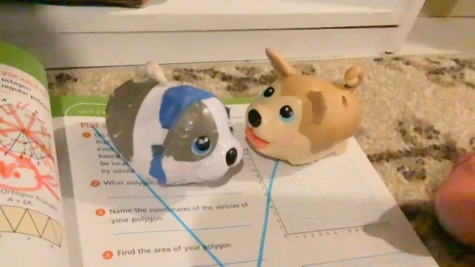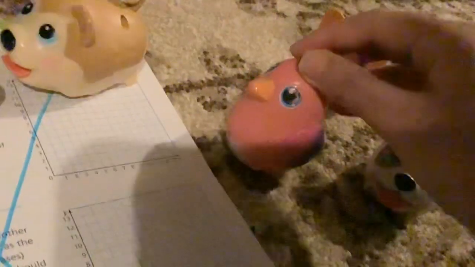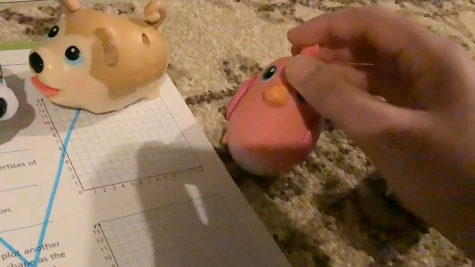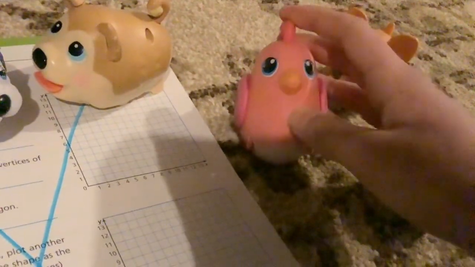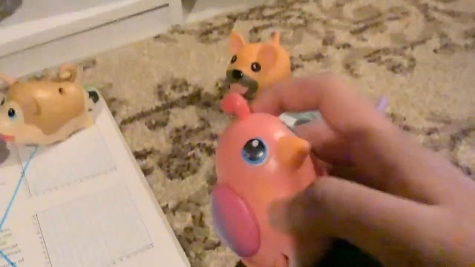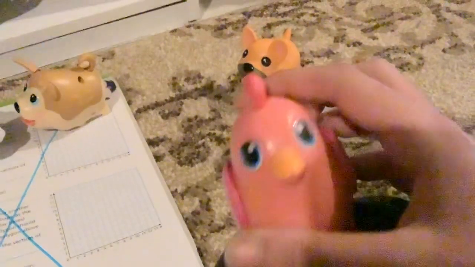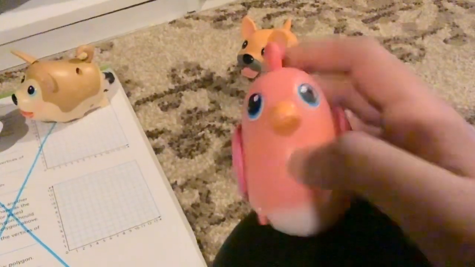Let me guess. The actual way to find the area of an octagon is more complicated than we think. Yes. The actual way to find the area of an octagon is a lot more complicated, but we're not going to be using this formula. I'm going to show the formula to you, but we're not going to use it. We're going to use an easier formula.